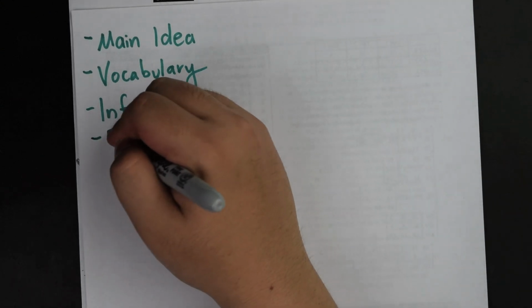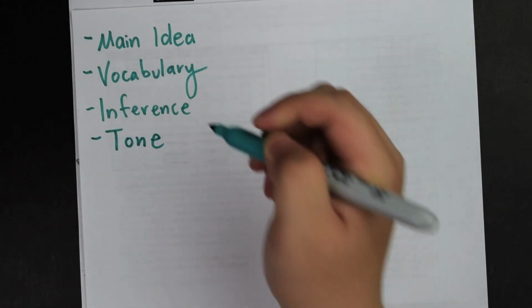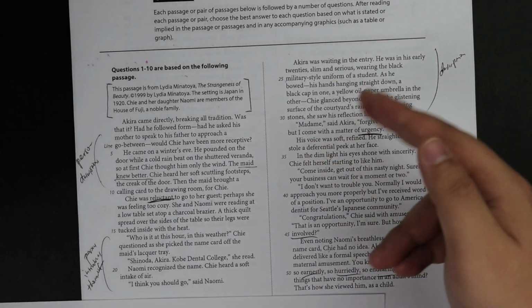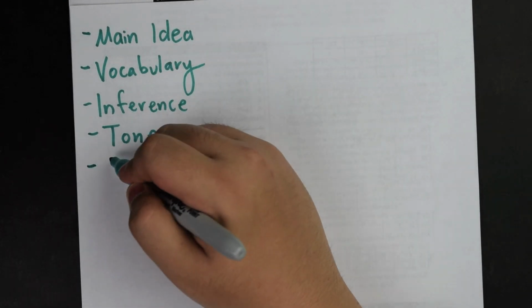Another thing is tone. A lot of times tone is influenced by vocabulary. It is influenced by the main idea. If you know the main idea of a passage, usually you know what the tone is. So for example, is it very positive? Is the person being negative? Is there a sort of confusion going on, like what happened in the passage right here, where the person was a little bit confused along the way, and so on. So it's important for us to know that that's another type of question that can come out.